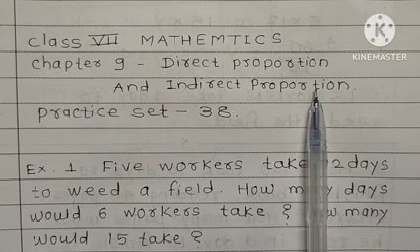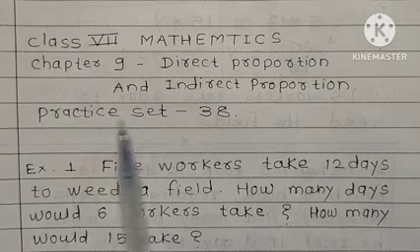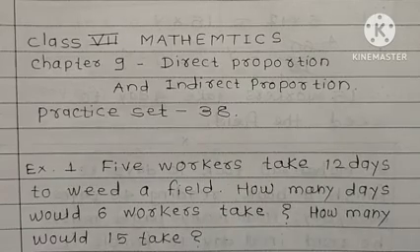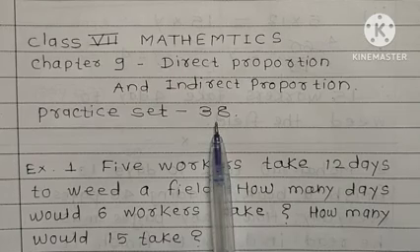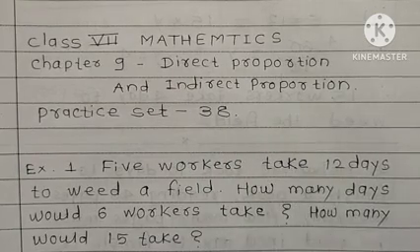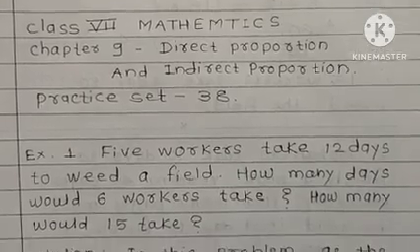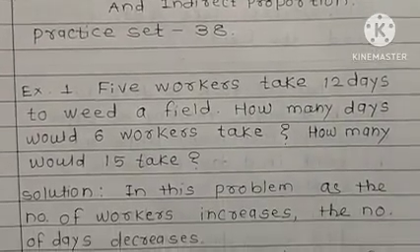Today we are going to solve practice set 38. This practice set is on indirect proportion. Example 1.